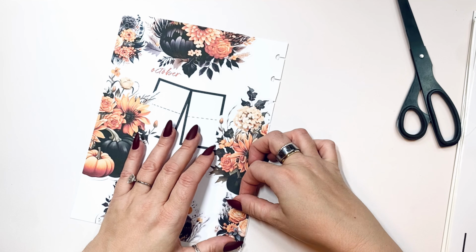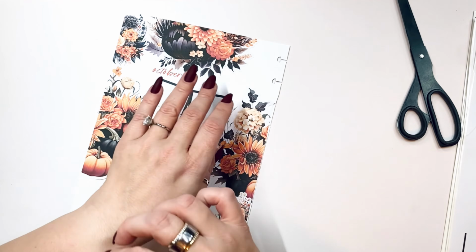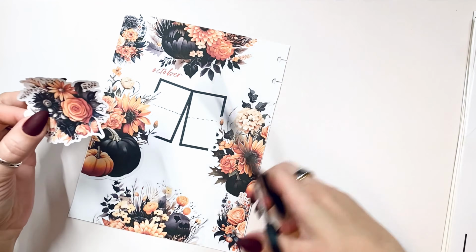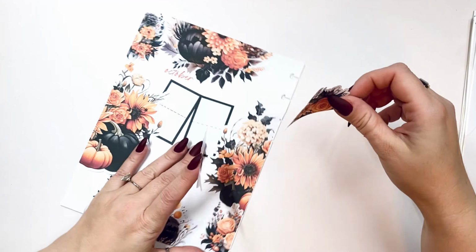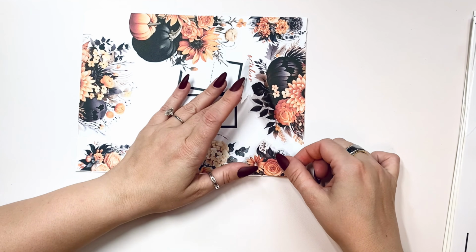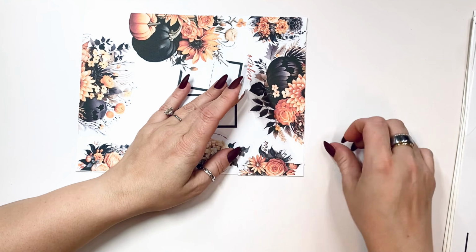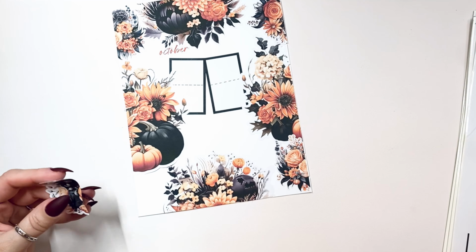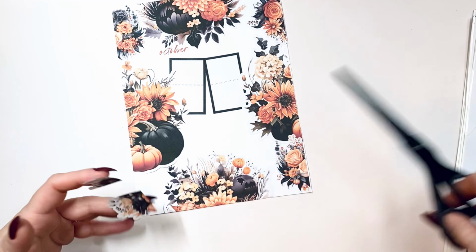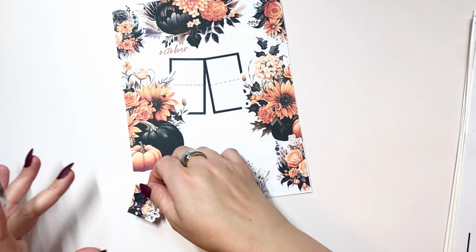That space is perfect. And then for this one, I can do one on this side, and I cut them bigger and smaller on purpose because I didn't want them to encroach on each other's space. And this one, I'm just going to do a little corner and put it in here to fill in that white space. And that is it.